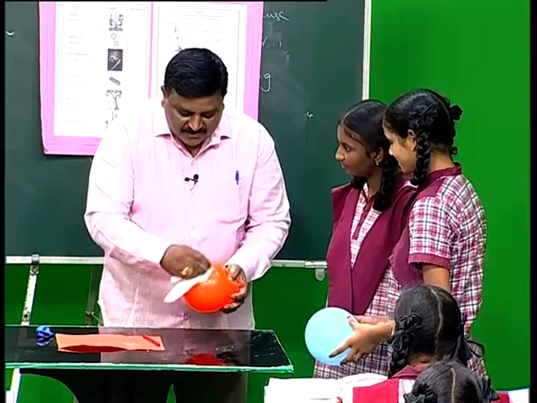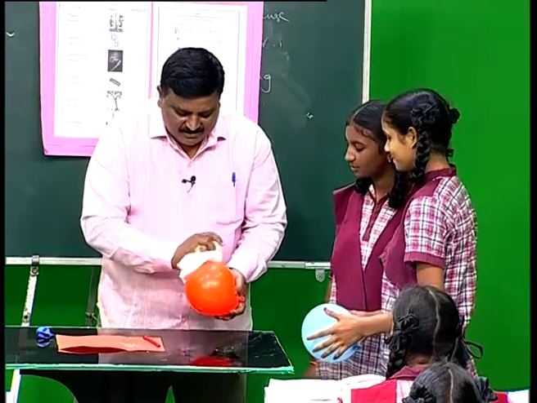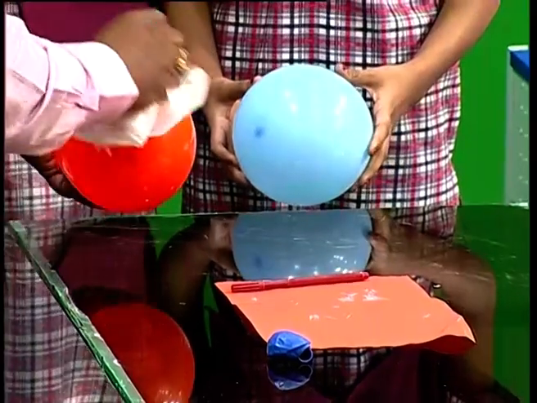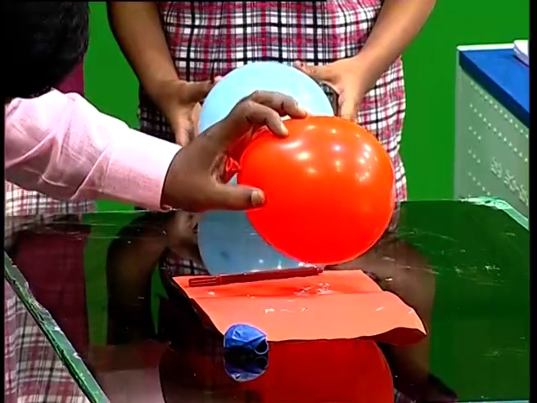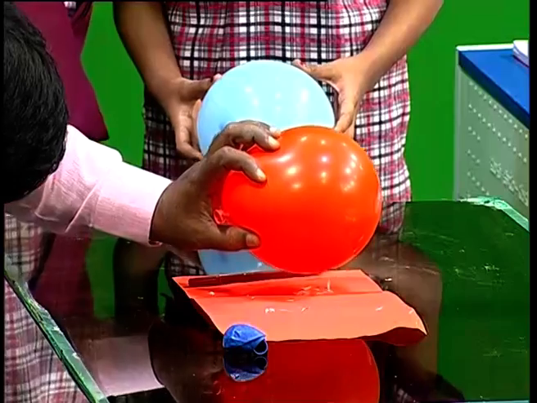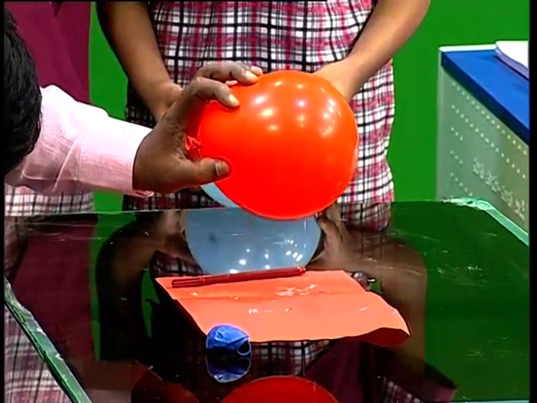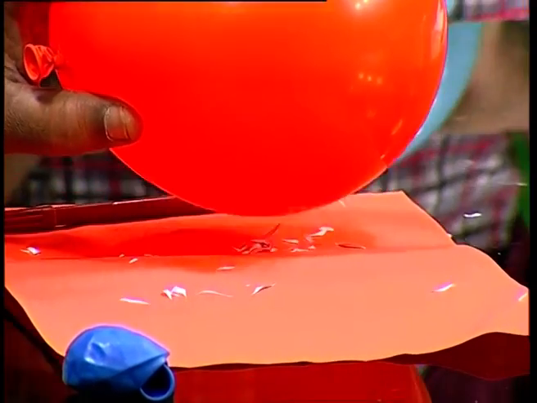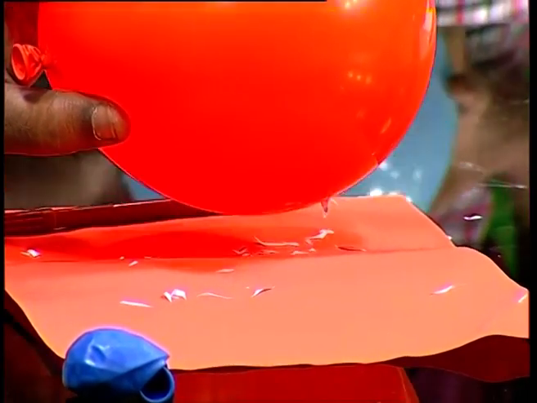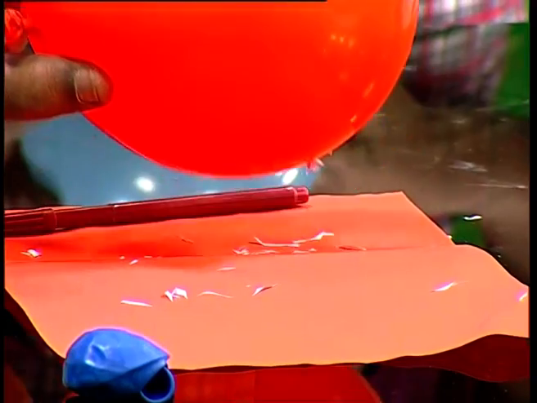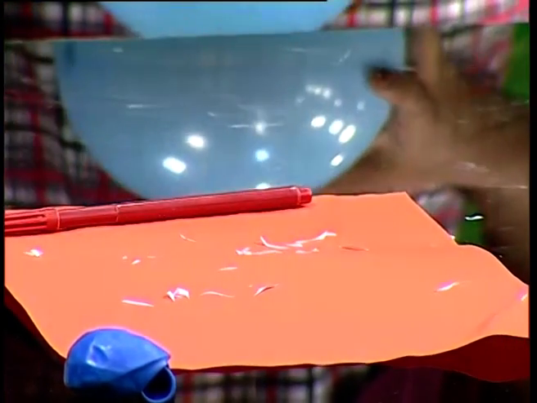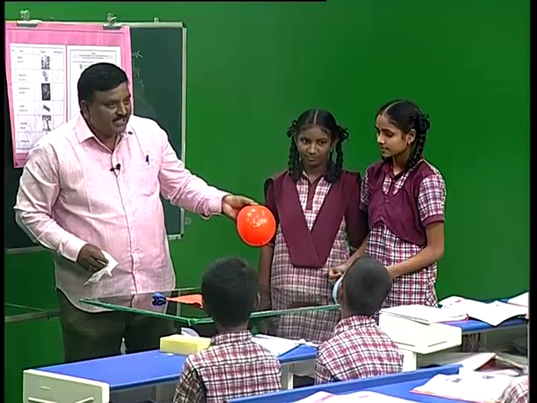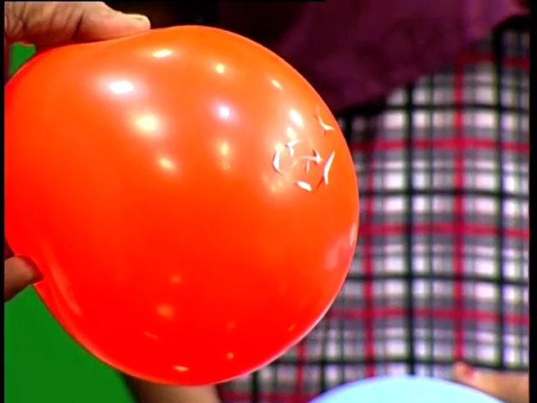There should be some friction on the balloon. Friction of the balloon. It will attract now. What is going on? Attract. Have you seen any attraction? Yes, sir. So this balloon is attracting pieces of paper. You can see the papers attracted by the balloon.